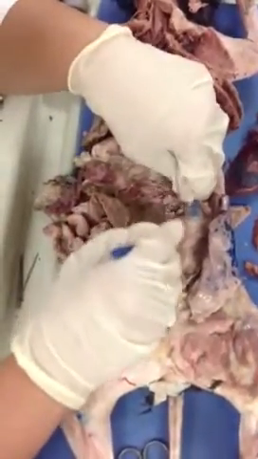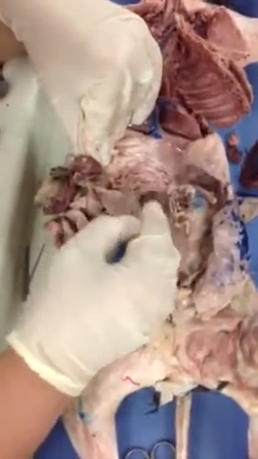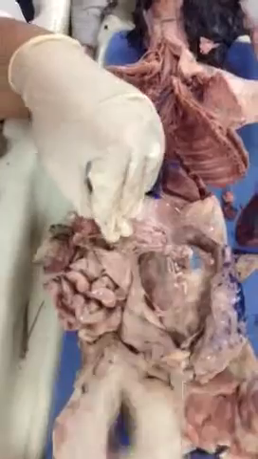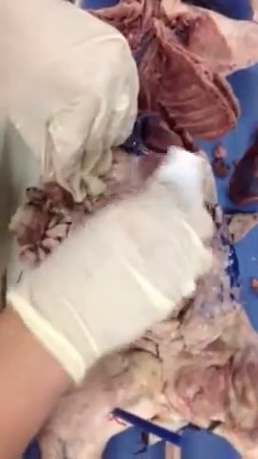Celiac artery? The celiac trunk. The celiac trunk is the first branch of that abdominal aorta.